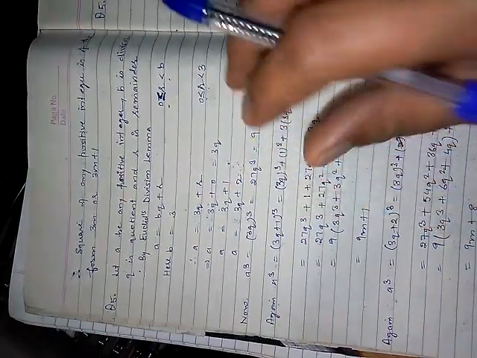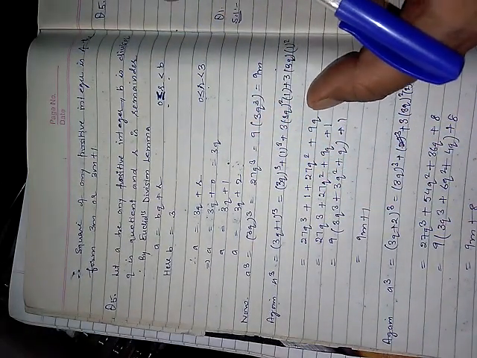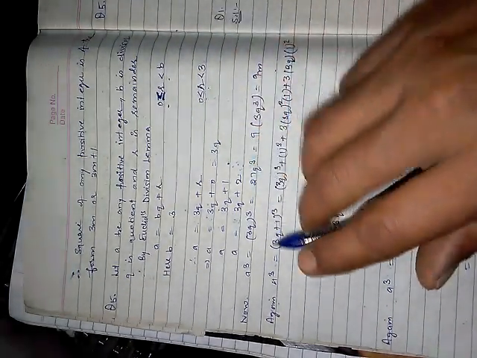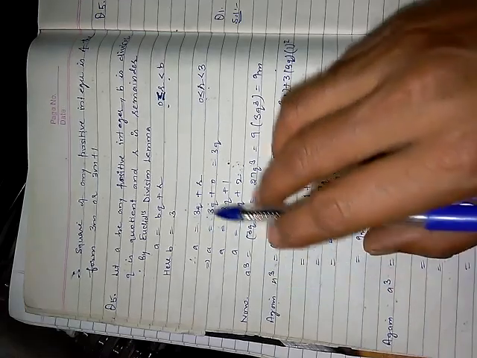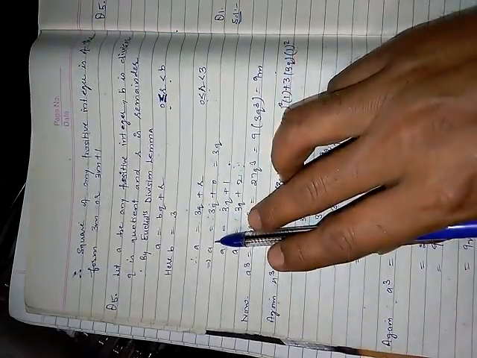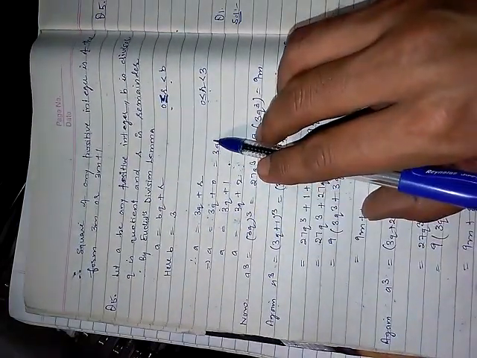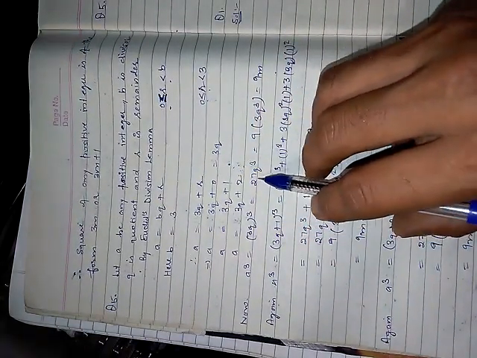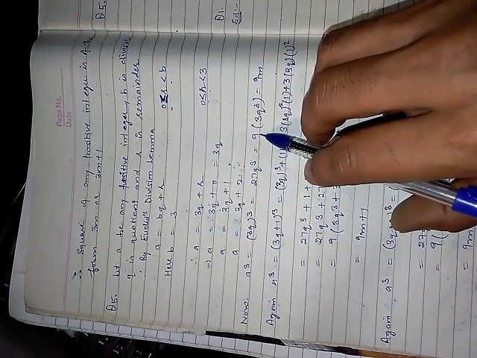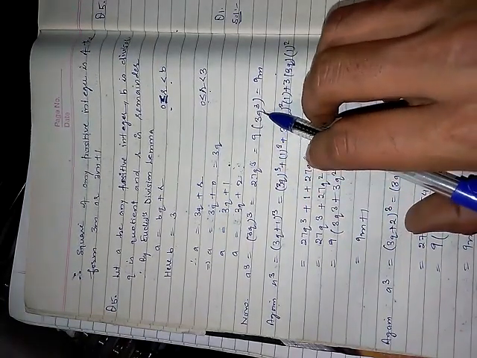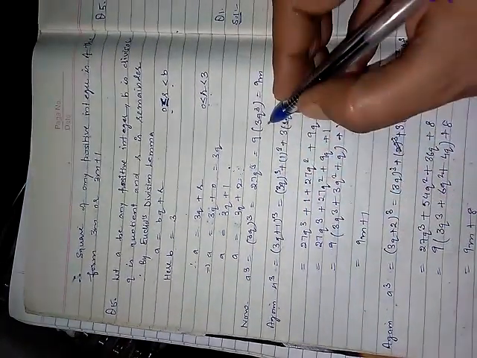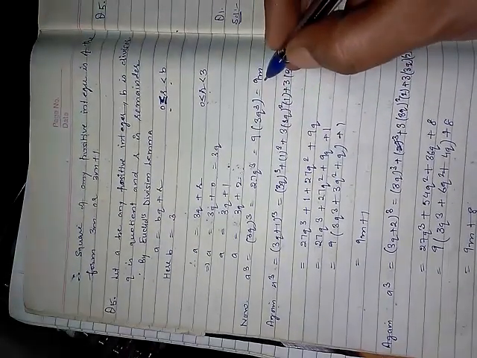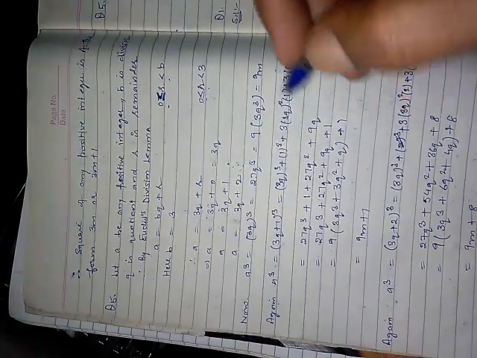Clear? Now this question is regarding the cube. In the last question we did the squares on both hand sides, and this time we will do cubing on both sides. So for the first option, A cube is equal to 3Q whole cube. That will give you 27Q cube. From 27 we can take out 9 as common. Inside the bracket it will be 3Q cube. And to make it simple, we will replace it by M. So this will give you 9M, right?